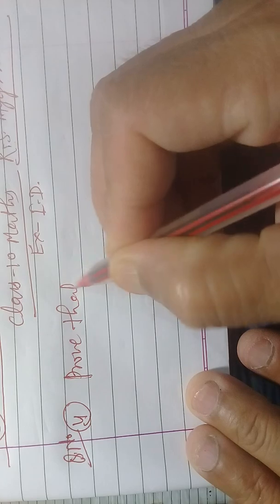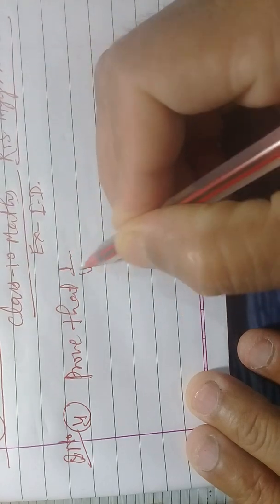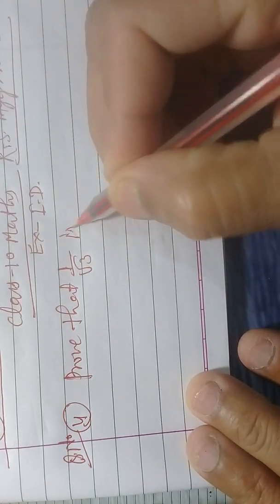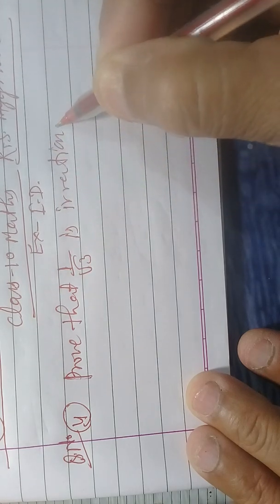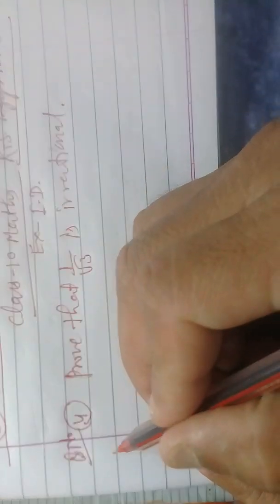Prove that 1 by root 3 is irrational. Proof.